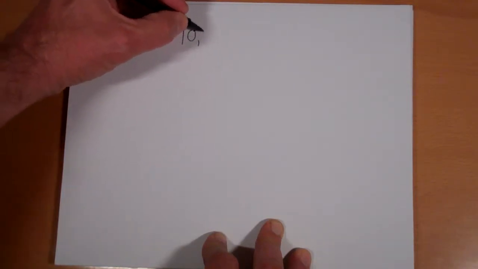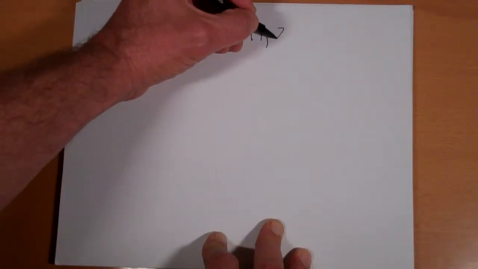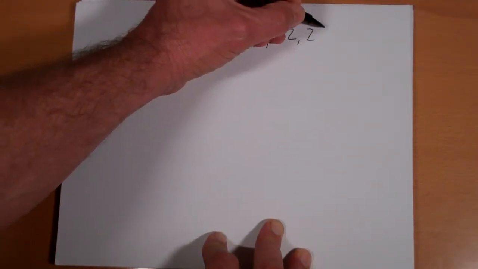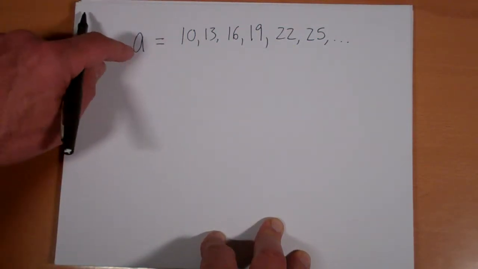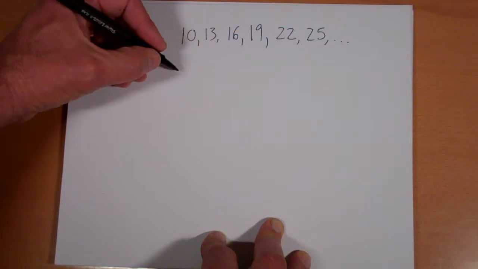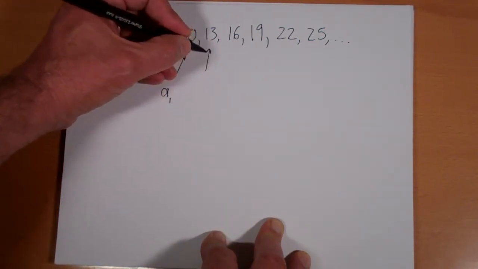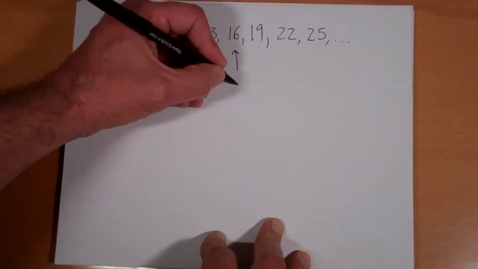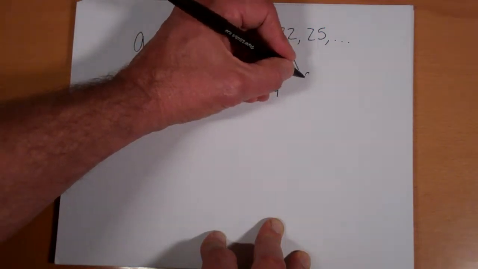And the notation that we use is we'll often use a letter. For example, A is equal to 10, 13, 16, 19, 22, 25. And if this is sequence A, we call this A1, A with a little 1 subscript. This is A2. This is A3. That's A4. A5.